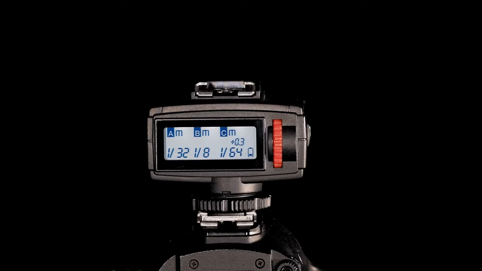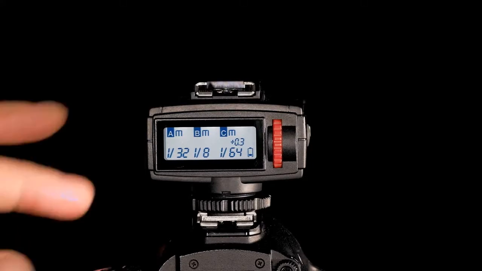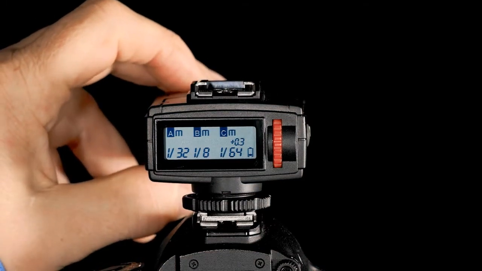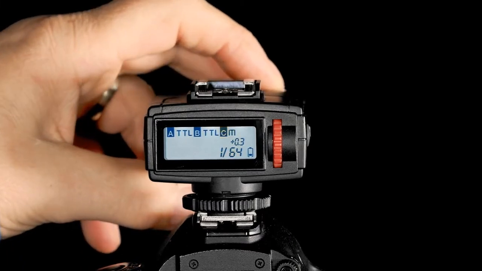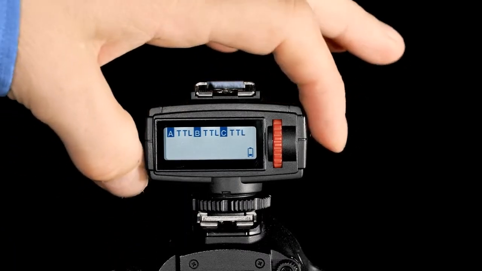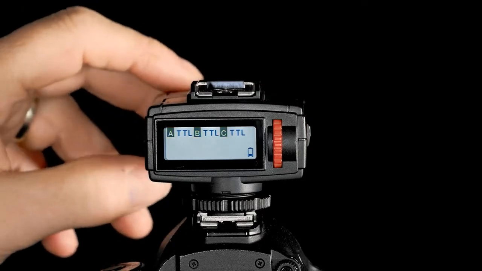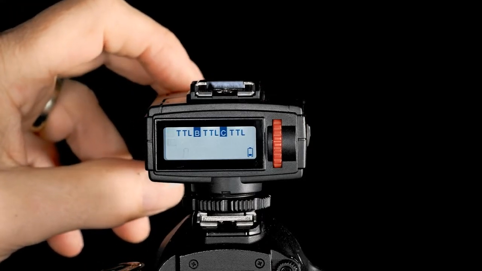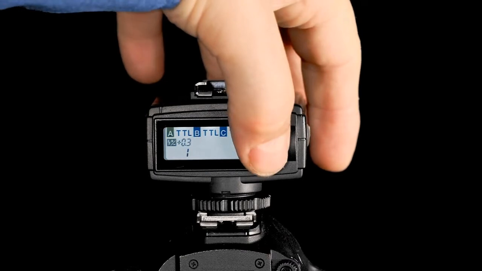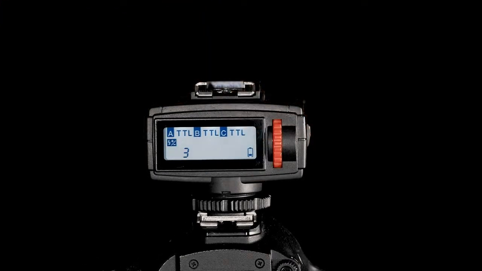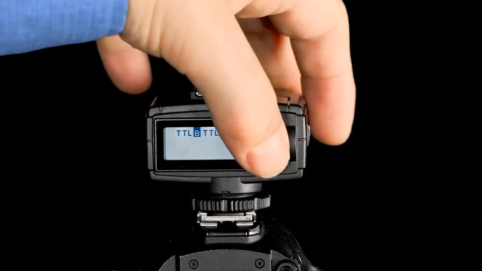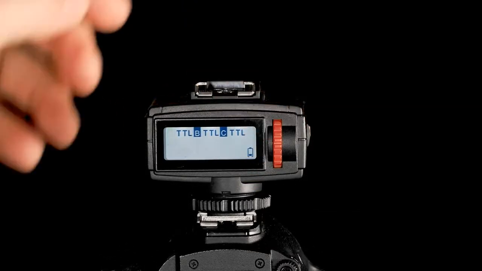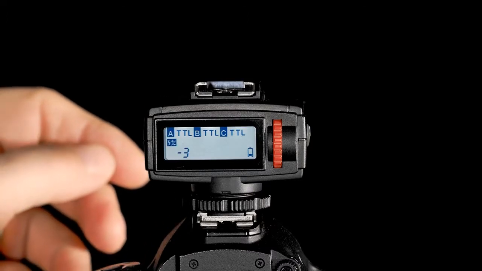In TTL mode, I can perform a similar operation, but in this case I'm changing the flash exposure compensation. So I'll put all 3 groups into TTL mode, press select button, pick Group A, and I can vary the flash exposure compensation from +3 down to -3 on a group by group basis.